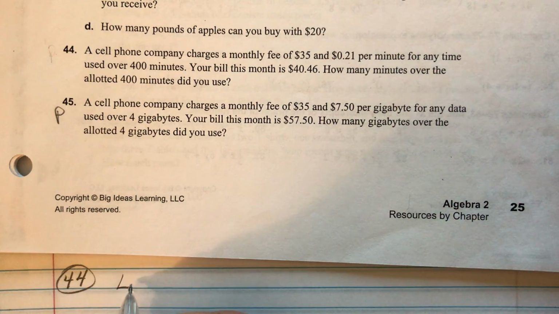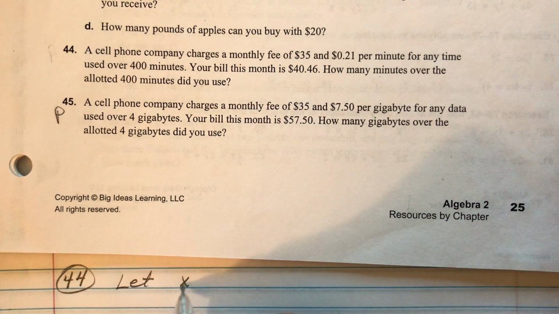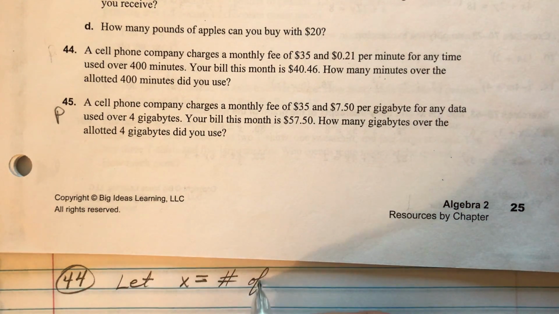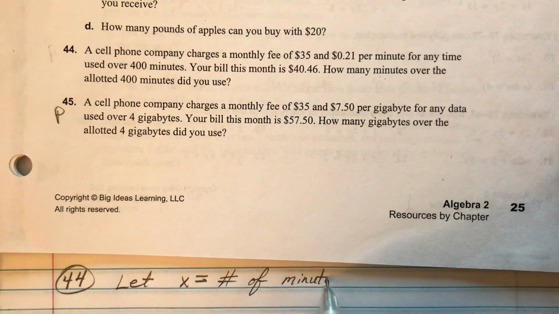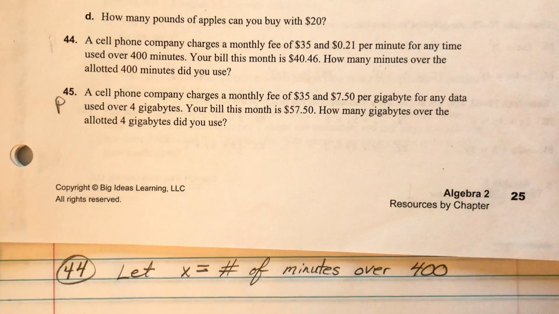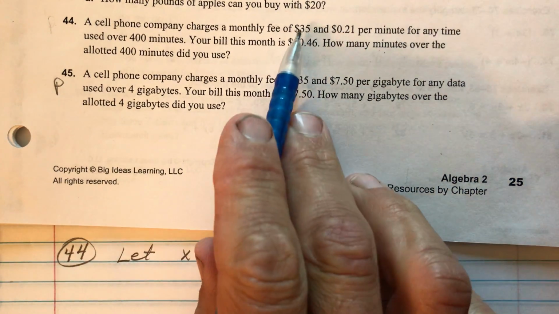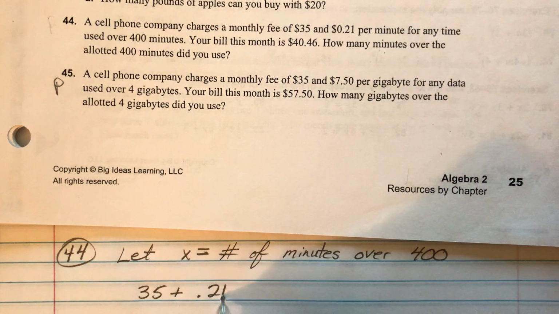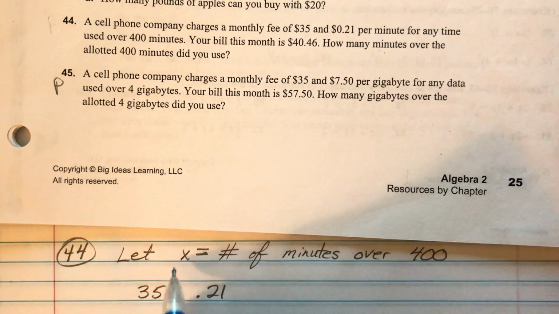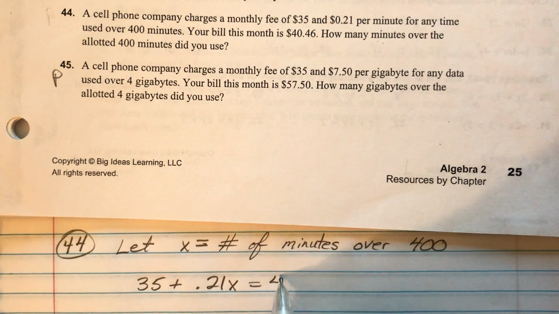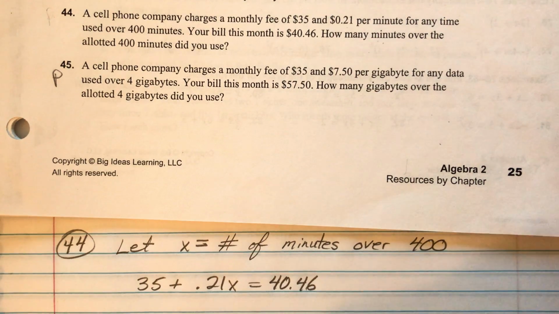So the most important thing is that you declare a variable. Let's let x equal, look at what they're asking you, number of minutes over 400. So let's make an equation. You are charged $35 no matter what, plus 21 cents per time over 400 minutes, which is x. And you know that your bill is $40.46. So we'll set this equal to $40.46. Let's solve for x. We'll subtract 35.